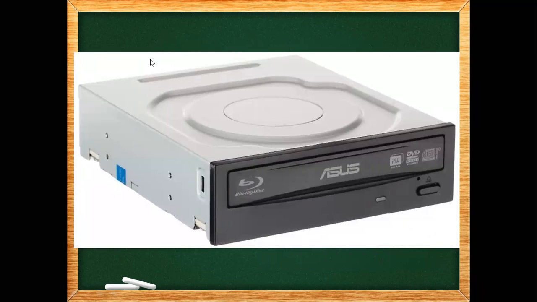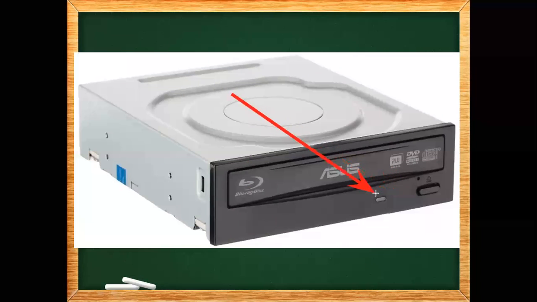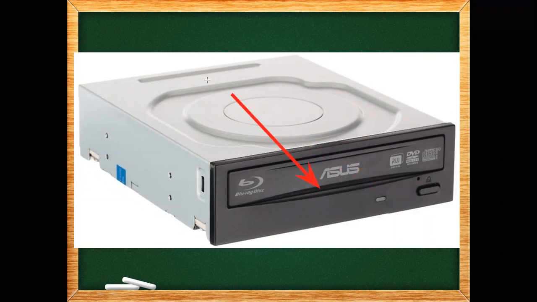Before moving towards the use of that thing, this is a bigger picture of that CD-ROM drive. This is a small button. When you press it, this tray comes out, and there is a light. When you press that button, the light will start to blink, the light will turn on, and this tray will come out. Does everybody understand how the tray will come out?